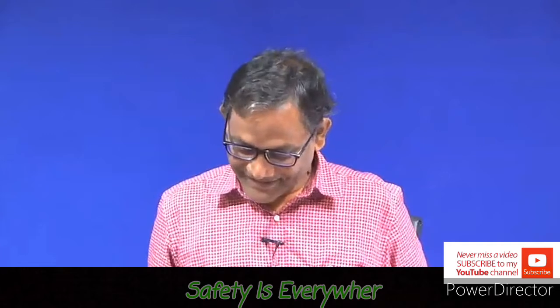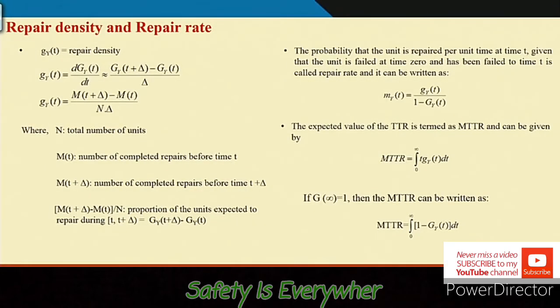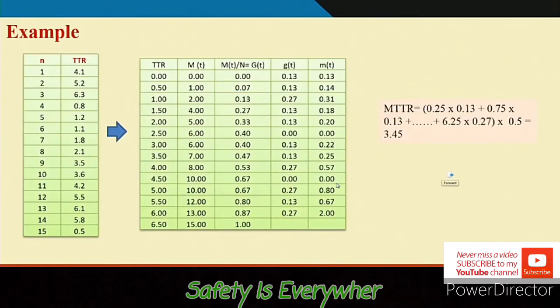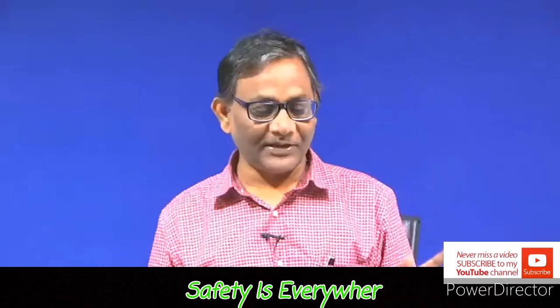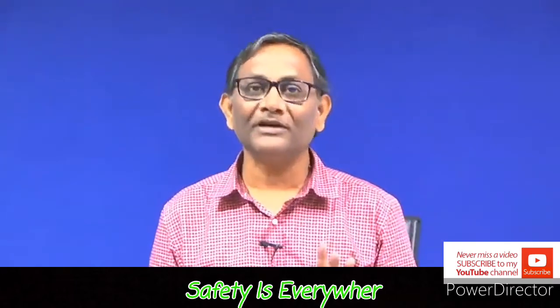Let us now see one small example of how we make all those distributions. Suppose we have 15 identical components. Create a timeline t, and at time t equal to 0, all 15 have failed. Now your repair starts. Consider that the repair process is similar for all the identical components.